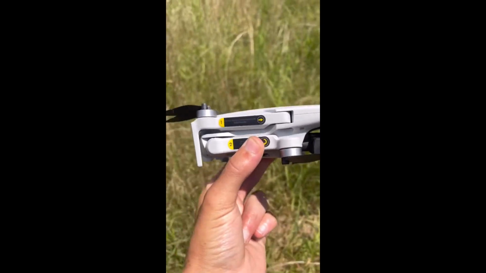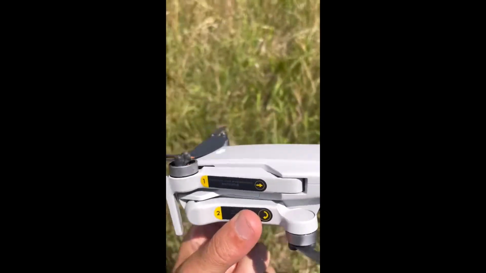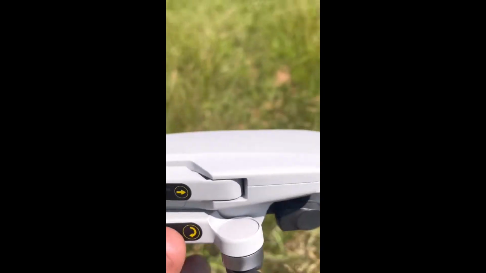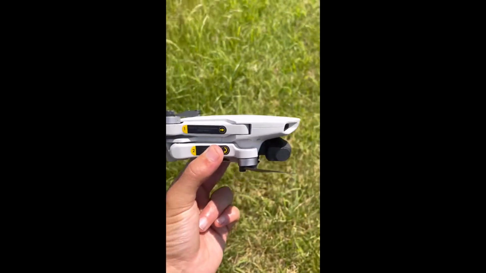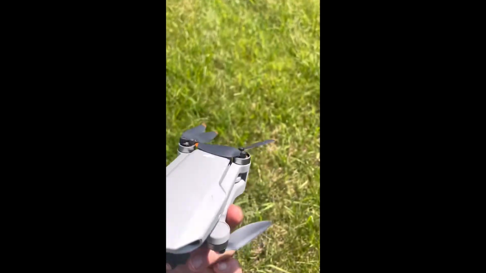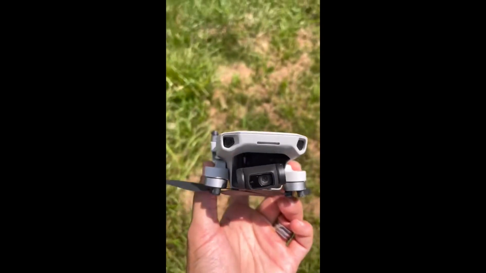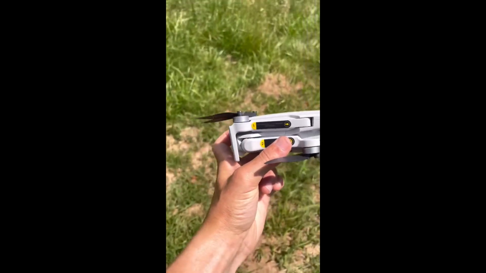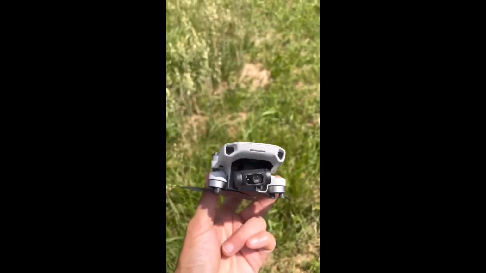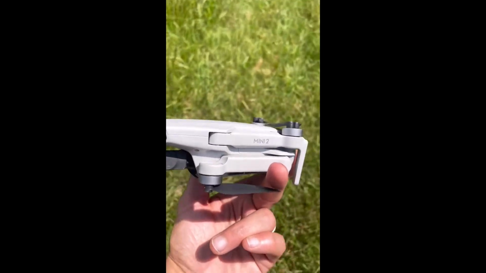So this thing is still alive and kicking. It fell from probably 30 or 40 feet. And it's great. So if anyone from DJI is watching this, you all make an excellent product, and I'm very proud to own this little drone. It has served me well.